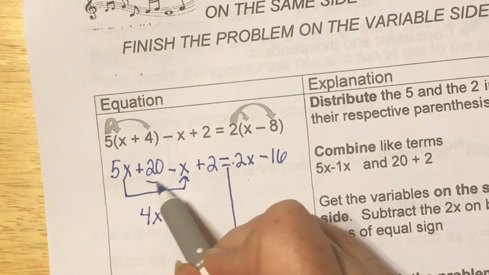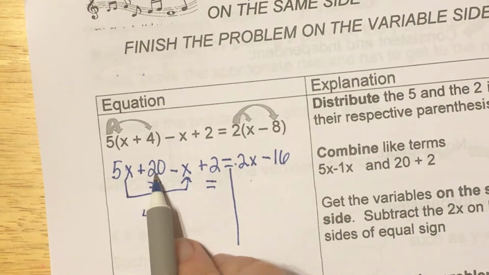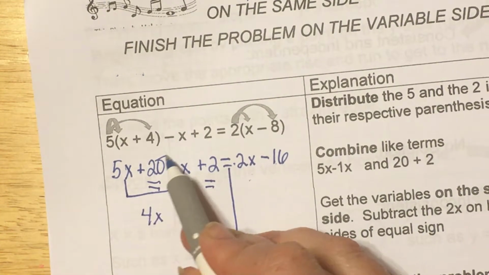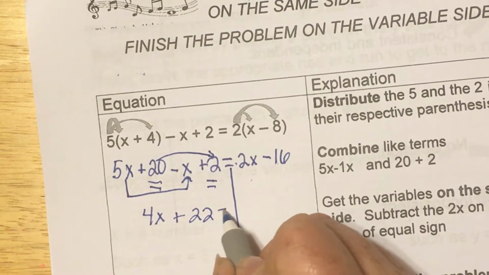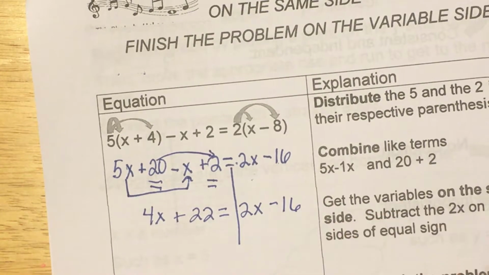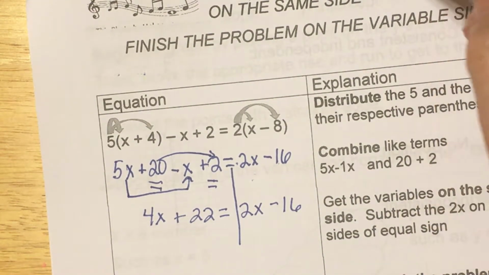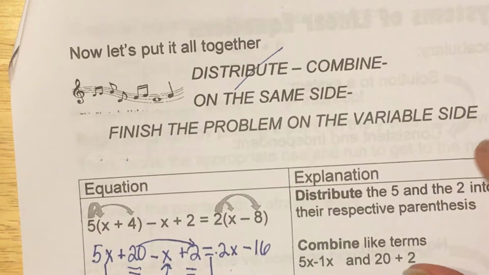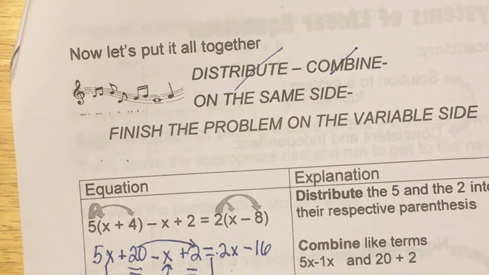And I also notice that I have a constant here and a constant here. Well, if I read it left to right, 20 plus 2 is 22. Now on the right side, there was nothing to combine. X and the 16, I have one with an X, one without. Can't do it. So let's go back to my song. I know it's annoying, but it'll get in your head. Distribute, combine. We did the combine.